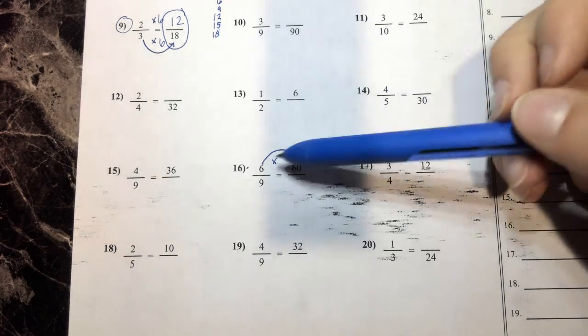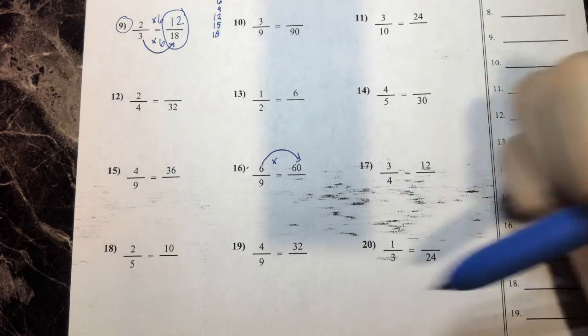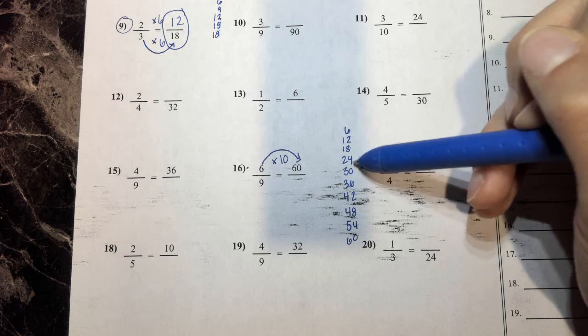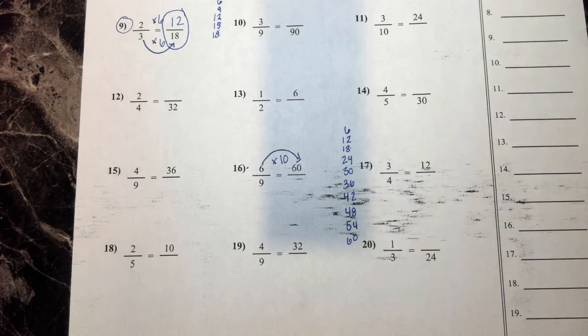Hopefully you've solved it by pausing the video. If not, take a second and do that. When you do it, 6 times what is 60? You should get 10 if you're listing your multiples. 6, 12, 18, 24, 30, 36, 42, 48. I'm counting my 6s, right? 54, 60. And I count down 1, 2, 3, 4, 5, 6, 7, 8, 9, 10. That would be times 10, and you would do the same to the bottom. 9 times 10, and you would get 90.